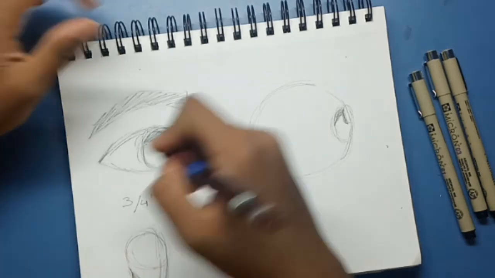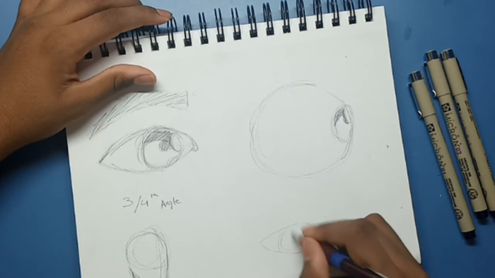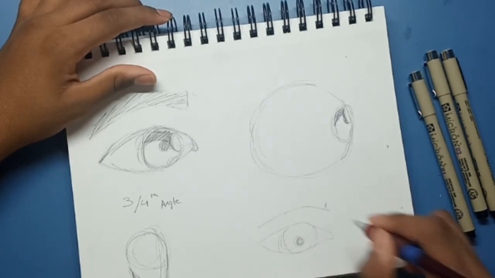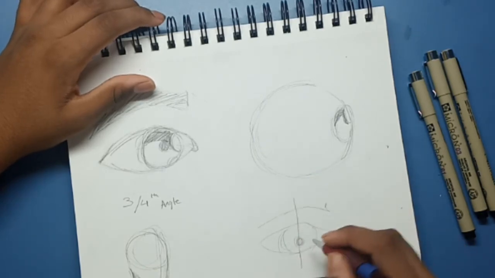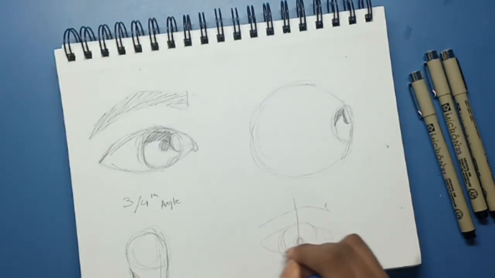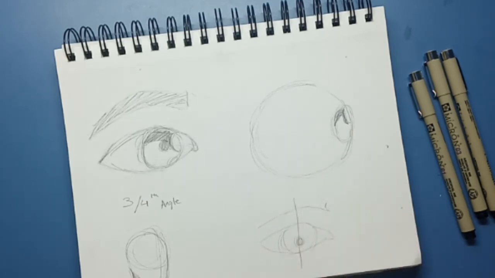So if this was the front view of the eye, and we cut it in half, you would see that both sides of the eye would taper to a point, but the middle is flat because the front of the eye is open.